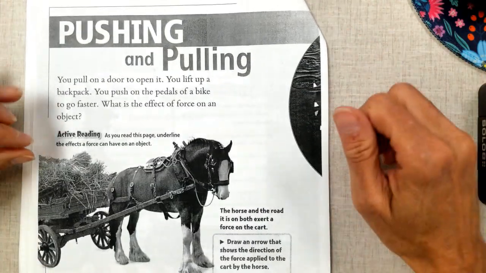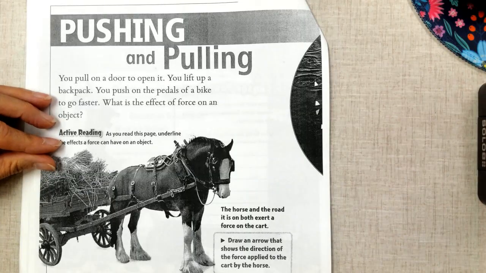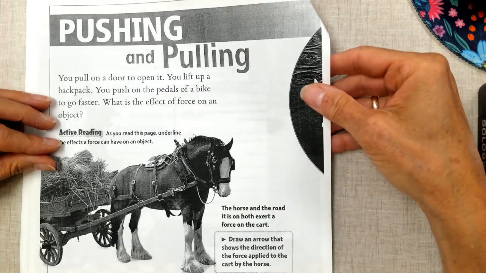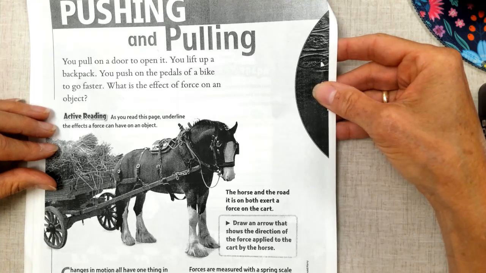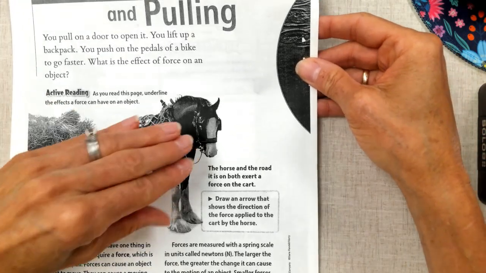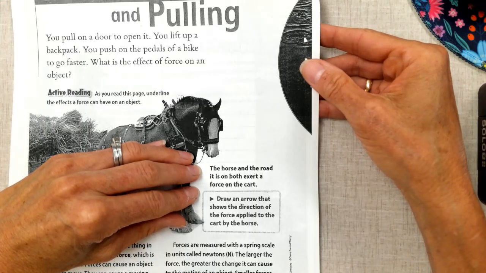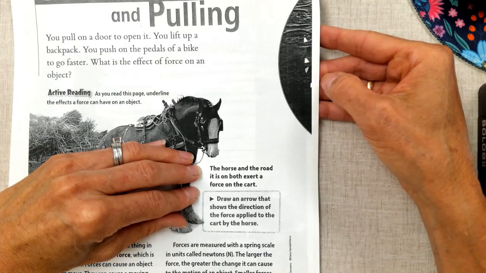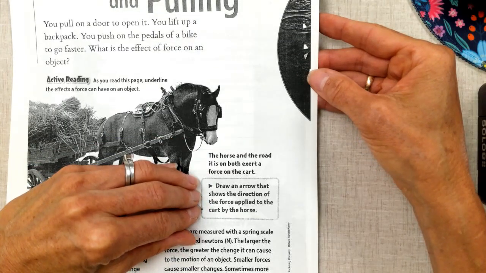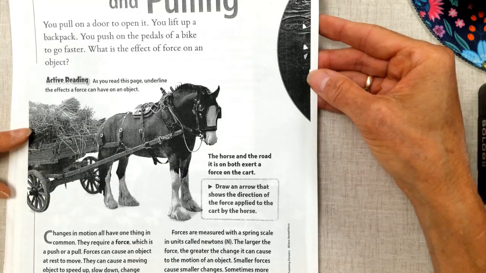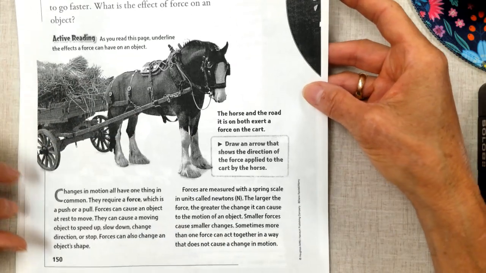This is pushing and pulling. You pull on a door to open it. You lift up a backpack. You push on the pedals of a bike to go faster. What is the effect of a force on an object? As you read this page, underline the effects a force can have on an object. The horse and the road it is on both exert a force on the cart. Draw an arrow that shows the direction of the force applied to the cart by the horse. What's happening? Where is the horse taking the cart?